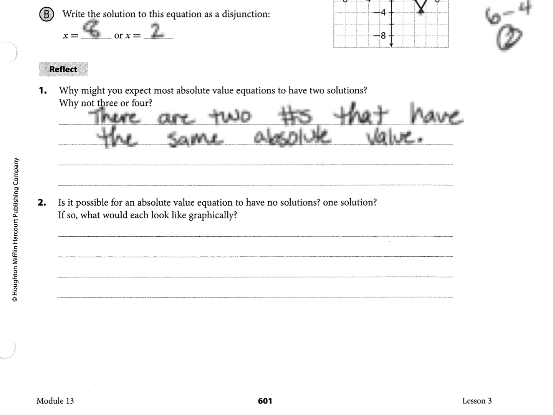Is it possible for an absolute value equation to have no solutions? One solution? And if so, what would each look like graphically? Yes, it is possible for there to be no solution.